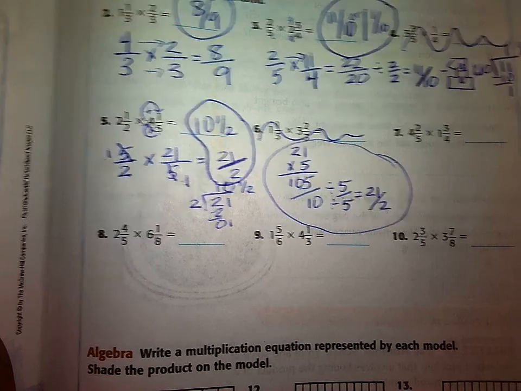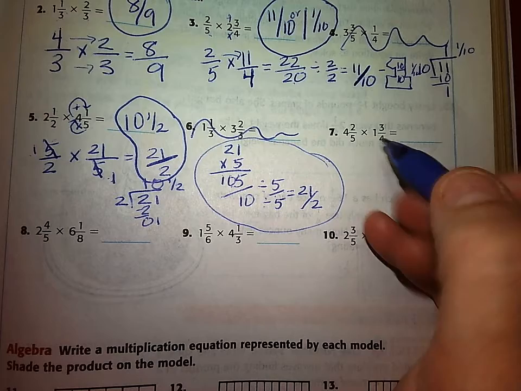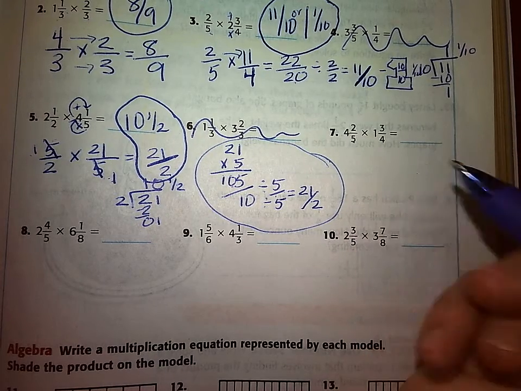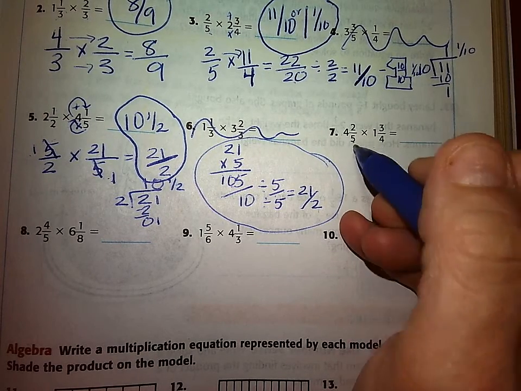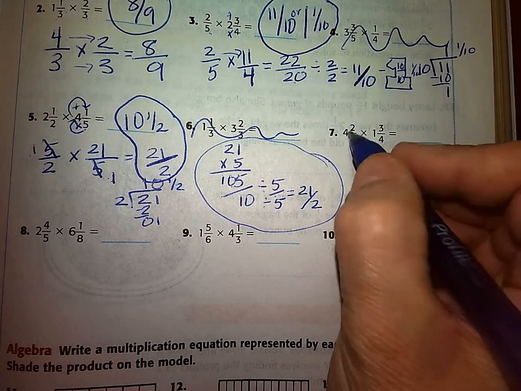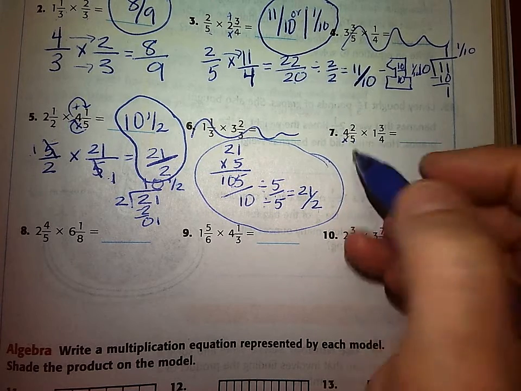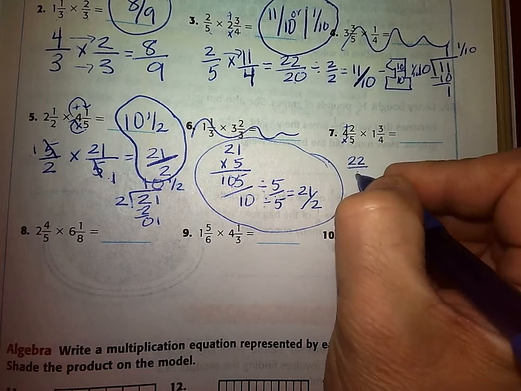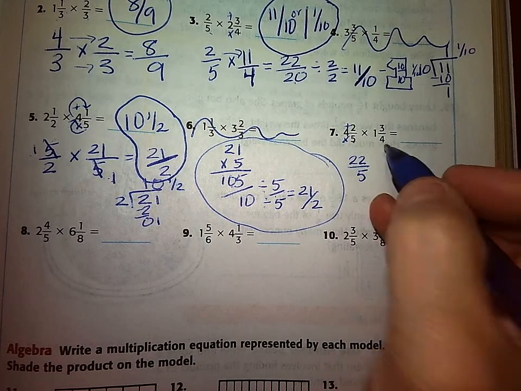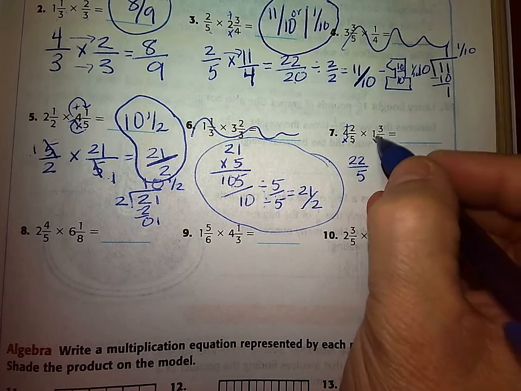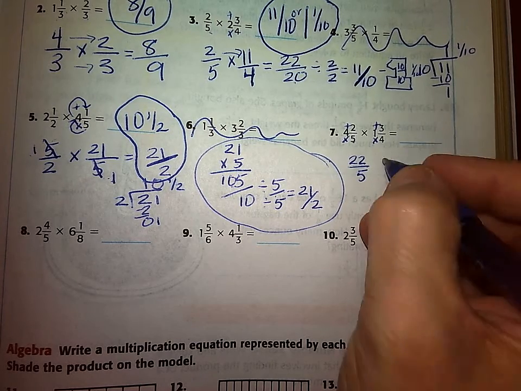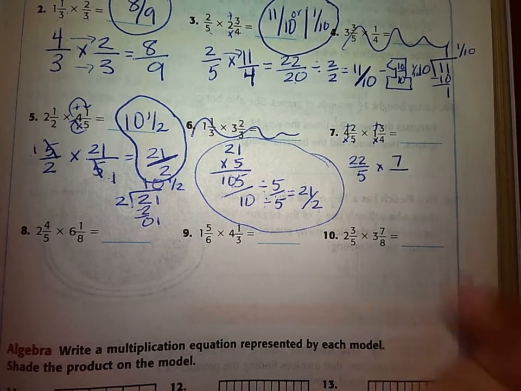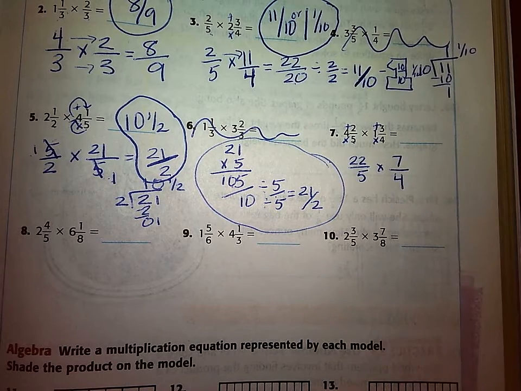Okay, let's go to number 7. We have to convert these mixed numbers into improper fractions. That's why we've been working with this for so long. 5 times 4 is 20, plus 2 is 22, and I keep the denominator. 4 times 1 is 4, plus 3 is 7, and I keep the denominator.